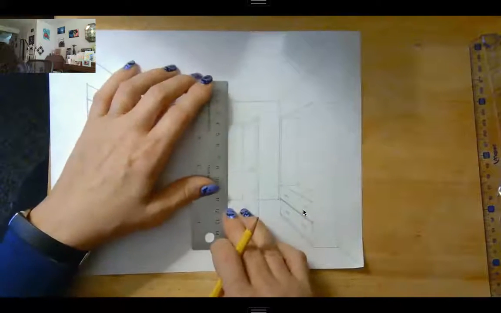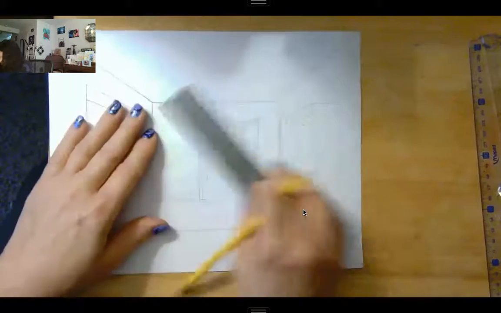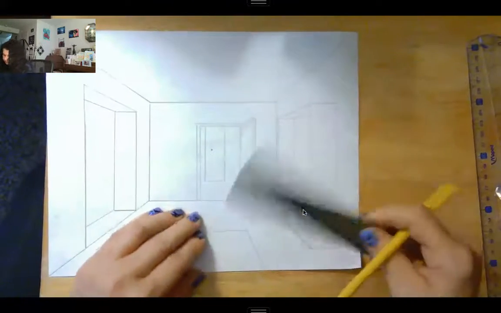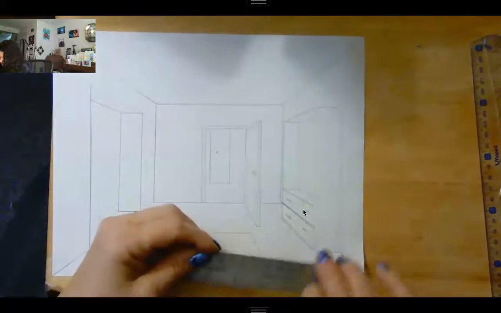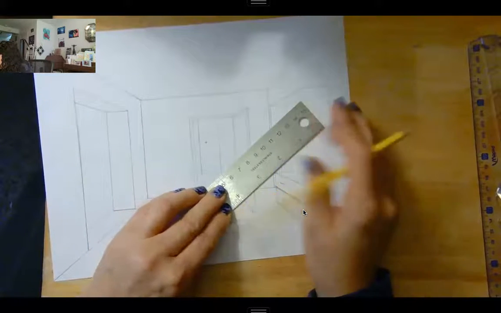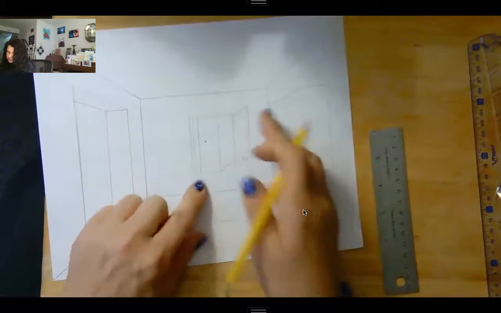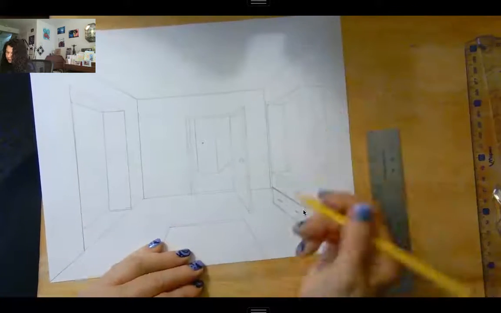Let me show you what I like to do. Okay, and then I'm gonna even make it, now this one, I'm just faking the perspective point because this perspective point would be somewhere else because it looks like I can walk out there and go down the hall.